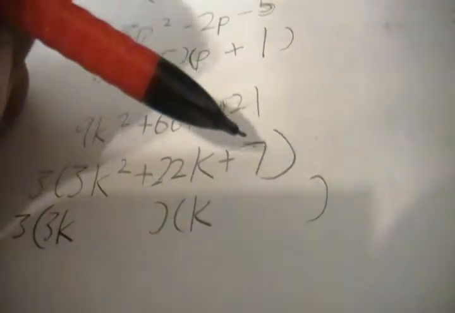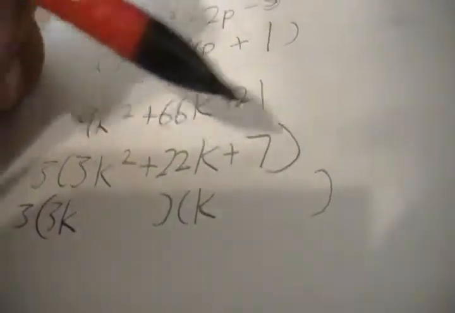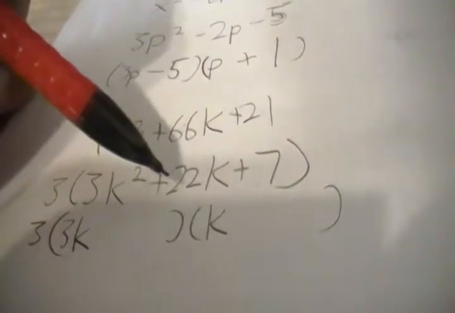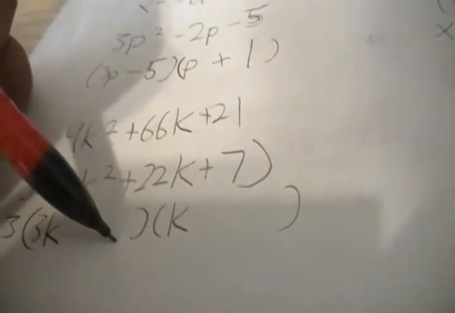Alright, so now the factors of 7, well, just 7 and 1, but somehow when I combine this 7 with this 3k and k, we have to get 22. So I can either put a 7 here or a 7 here. Now we want to get 22, so if I put a 7 here, then it's going to be 3k times 7, which is 21, and if you put a 1 here, you get 1k. So I think we're on the right track, because 21 plus 1 is 22.